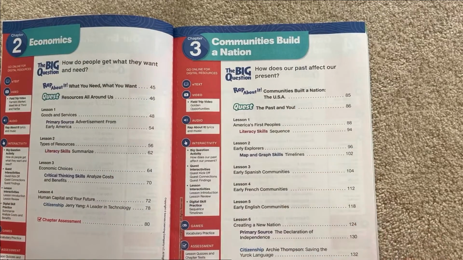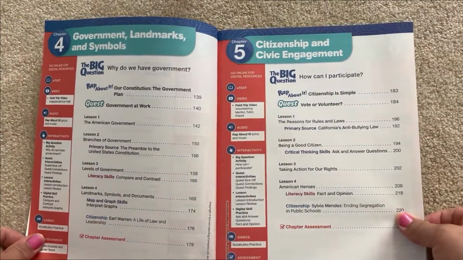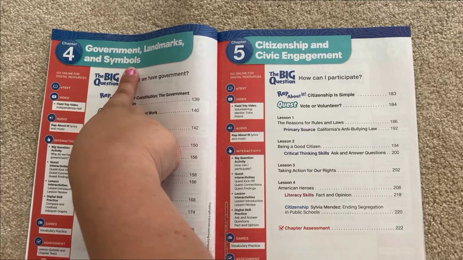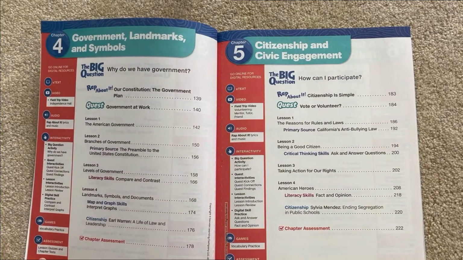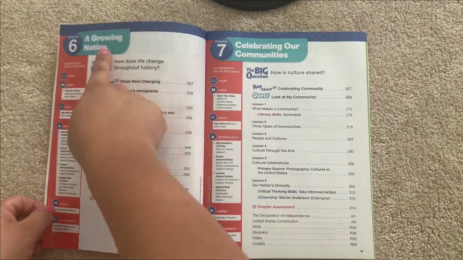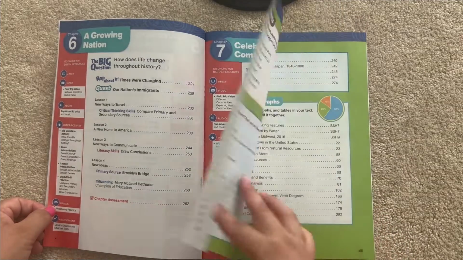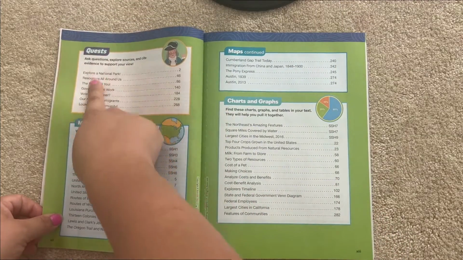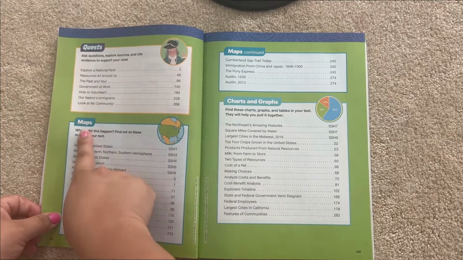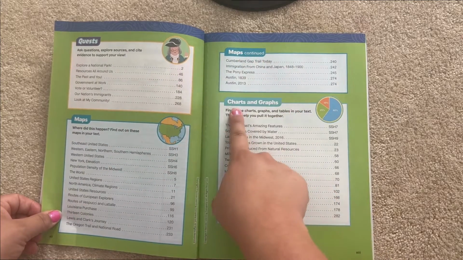Each chapter has between 4 to 6 lessons and starts with a rap or song, quest, or a fun out-of-the-box thinking, discussion, and writing prompt. Then start the lessons, and it ends with a chapter assessment. The red column has some online resources that are useful but not necessary to complete the chapter. And this is where you can find all the quest pages throughout the book. These are the maps and the different charts and graphs.